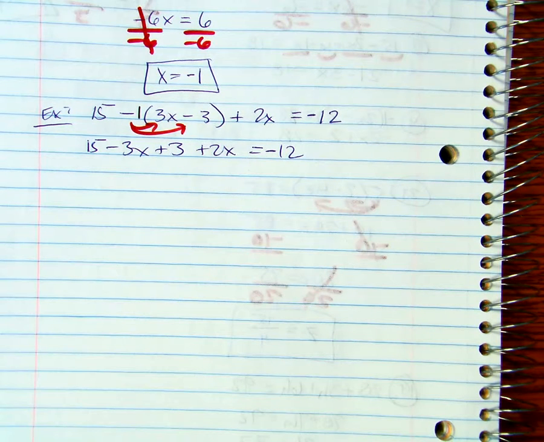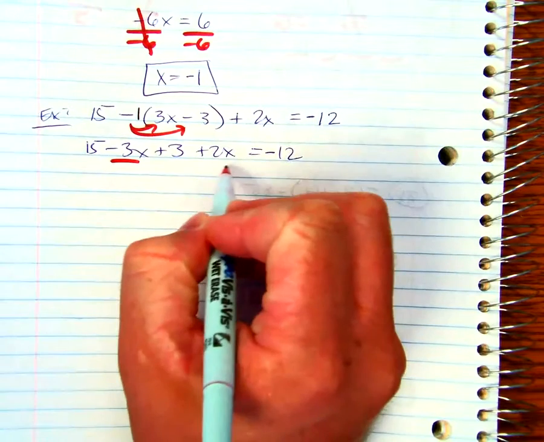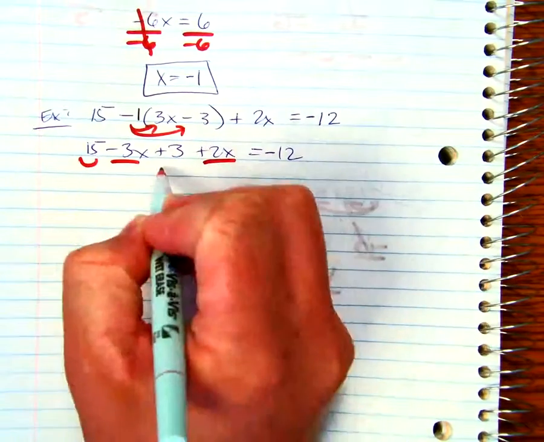So this is then turned into the same thing we saw on Tuesday, a problem where we have to combine like terms, but we have multiple pairs of like terms. Can someone please point out what like terms we have? Ann? Good. So the -3x and the 2x, the 15 and the 3.